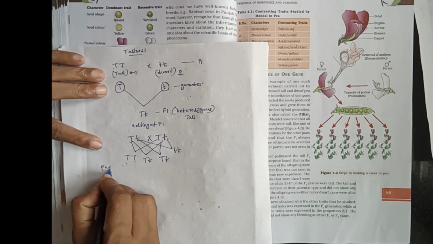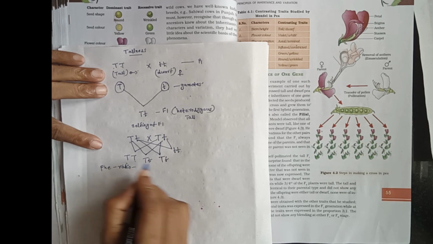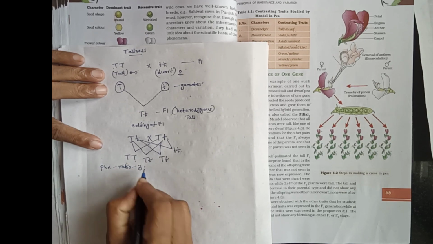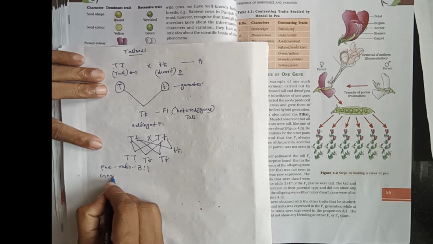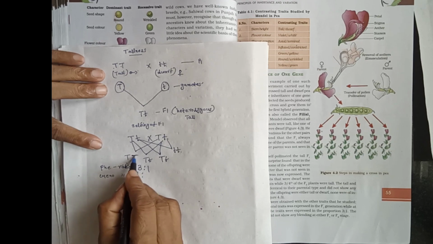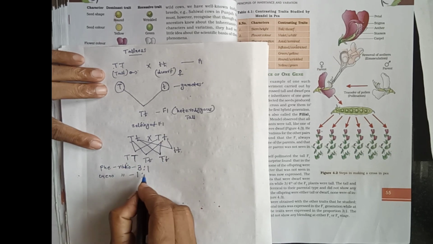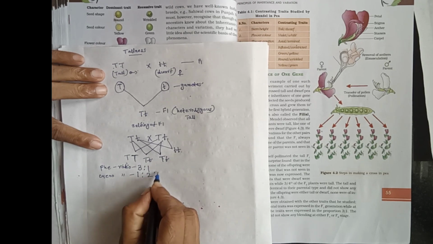So the phenotypic ratio is 3 tall and 1 dwarf. The genotypic ratio is 1 homozygous tall, 2 heterozygous tall, and 1 homozygous dwarf.